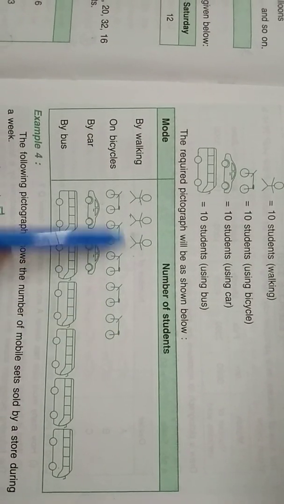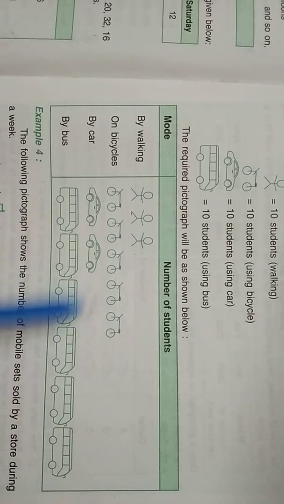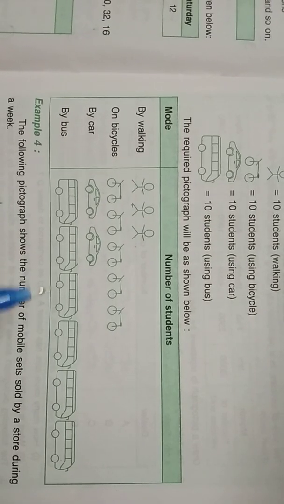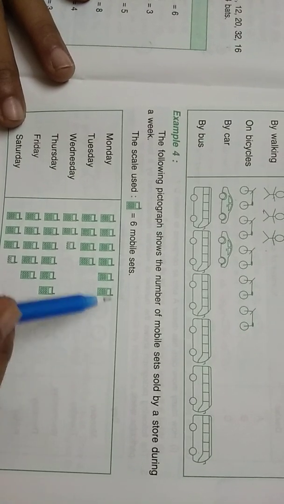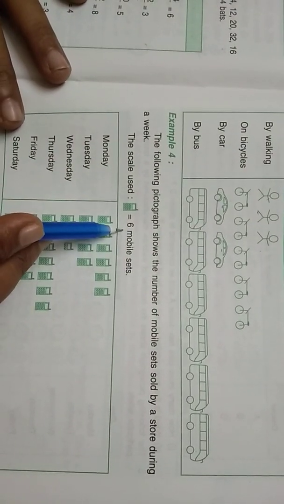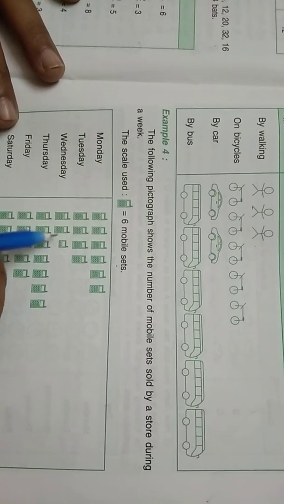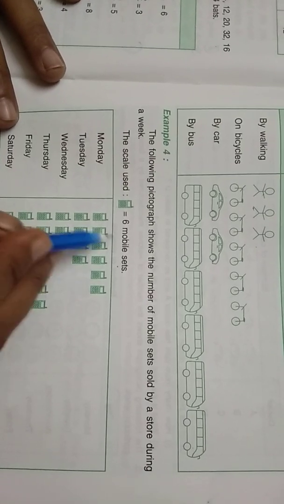But it is difficult to draw. Everyone cannot draw neatly or use the same picture like this. So we can use different, easy pictures. Here it is representing the mobile phone. A full mobile phone represents 6 mobile sets. So when we have to represent half of it, we have to draw half a mobile.